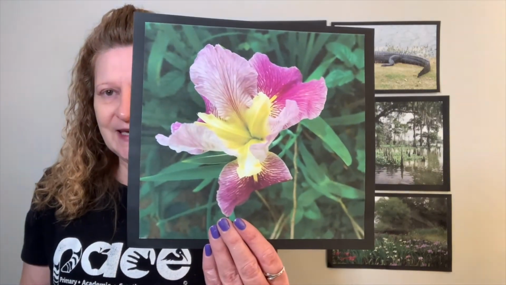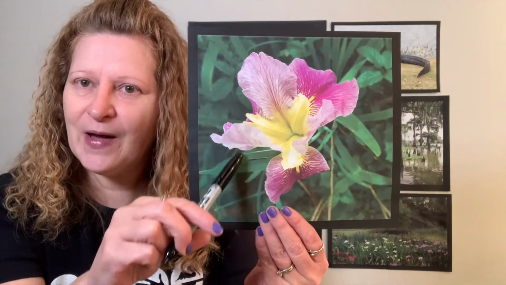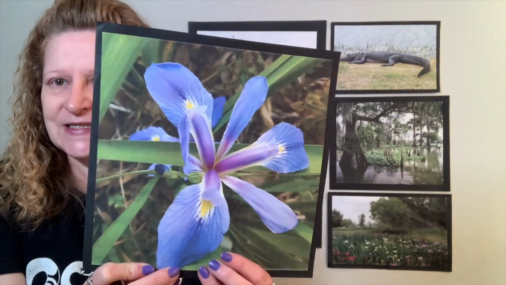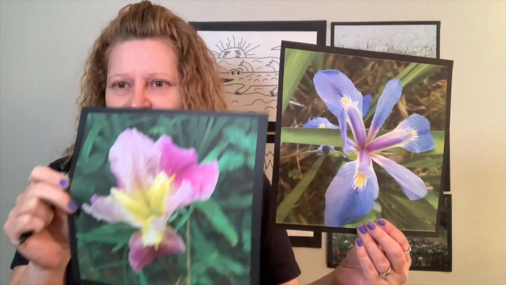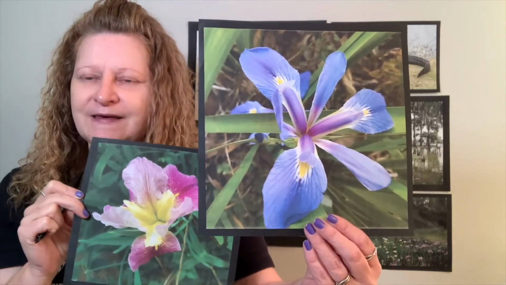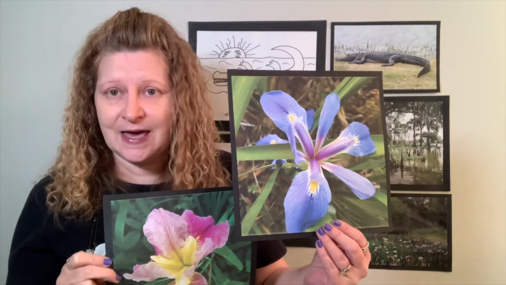Now, Miss Jennifer happens to love flowers, and I also grow irises. As you can see, here is one of my irises that's sort of a purplish pink with yellow and white. And here is another one that is blue and has purple on the inside with some yellow. Now notice the difference. This one has thick, big petals, and this one has thinner petals. So not all irises are the same, but they are still irises.